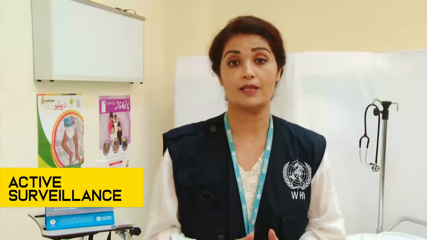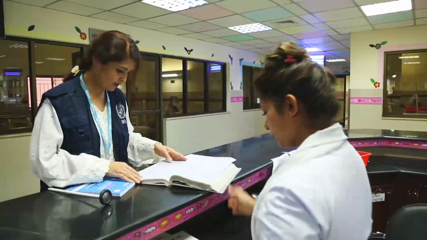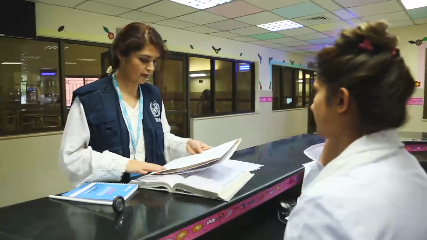For active surveillance, which is a major part, we have to go to the hospital and check each and every ward and all the outdoors, indoors, emergency. In the wards, we have to go to the neurology, medical, orthopedics, physiotherapy, intensive care unit. And we have to meet the nursing staff over there, and all the healthcare providers. Then we scan all the registers where we look for acute flaccid paralysis cases, and then we proceed further.